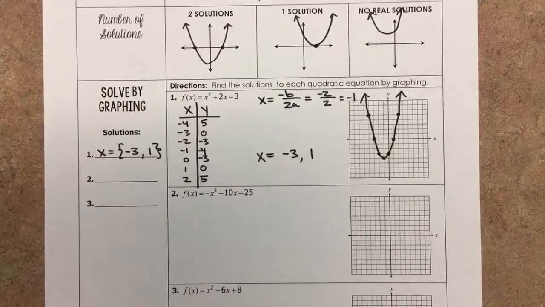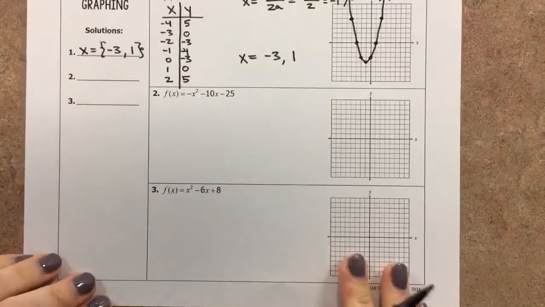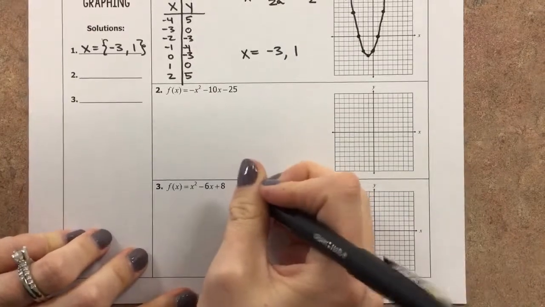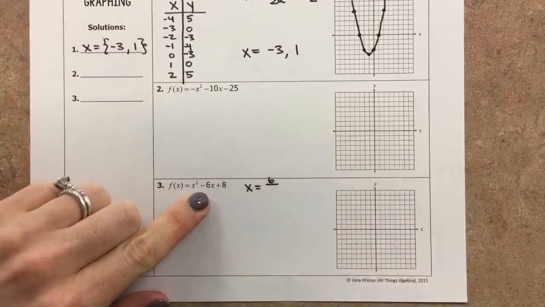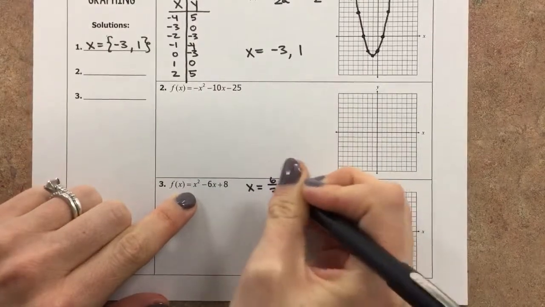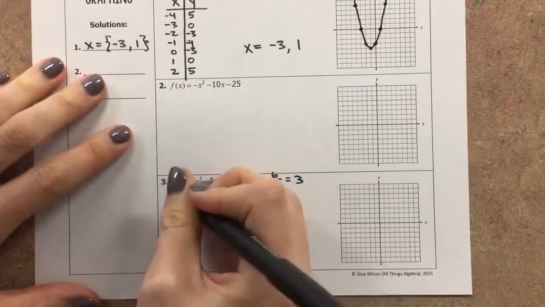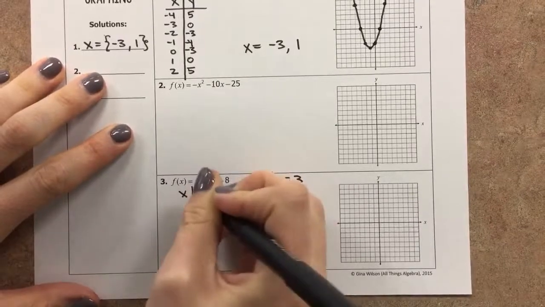All right, so let's do the odds. Number 3 right here, you do the exact same thing. We do x equals negative b over 2a, so negative b would end up being a positive 6, and 2a would be 2 times 1, so we get 3 for the x-coordinate of our vertex. So I'm going to set this up.